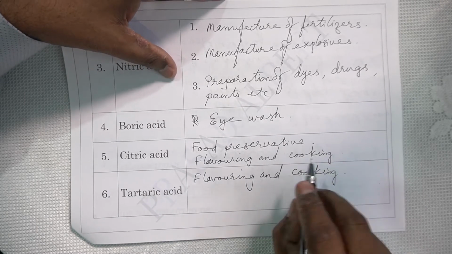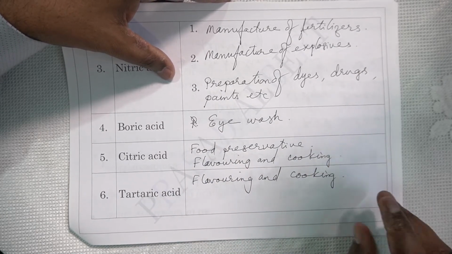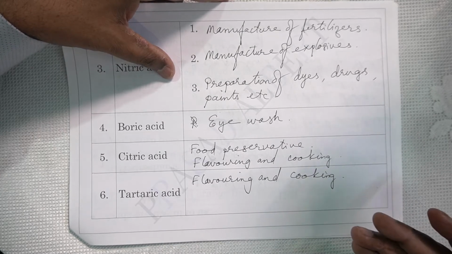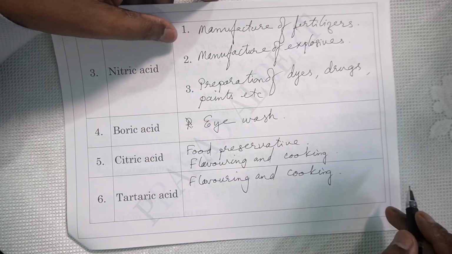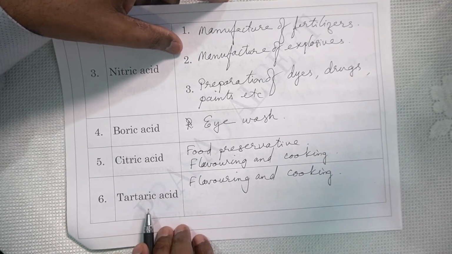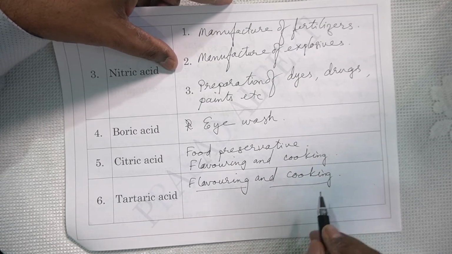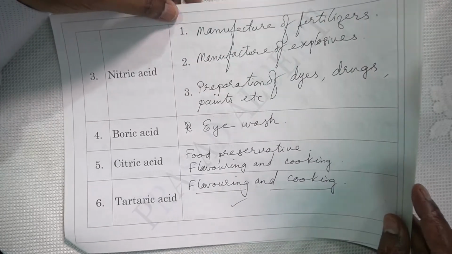Tartaric acid is obtained in the market in various forms. One is imli, tamarind, and the other one is dry mango powder, khatai. So people call it khatai. These all contain tartaric acid, which is used in giving a sour taste, flavoring and cooking, and also makes the food digestive.